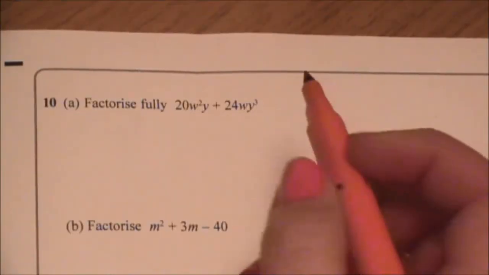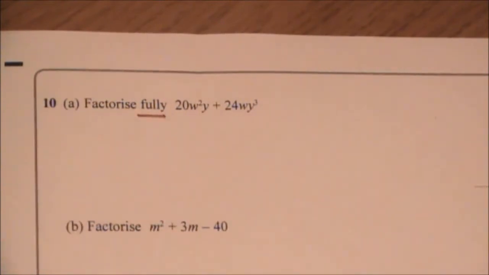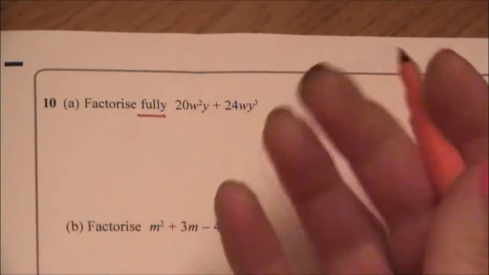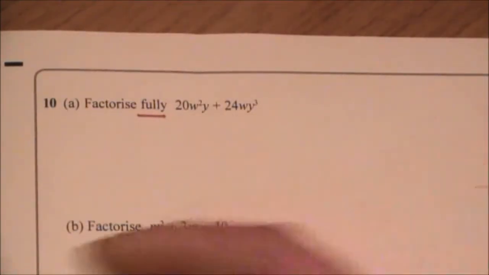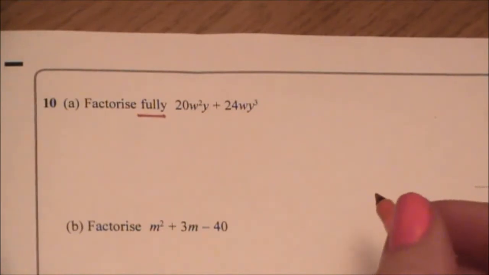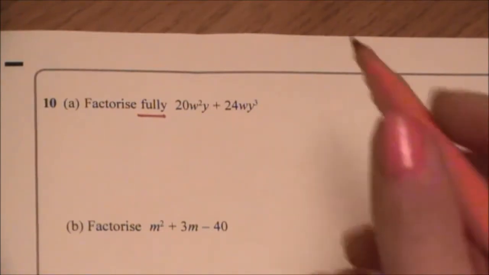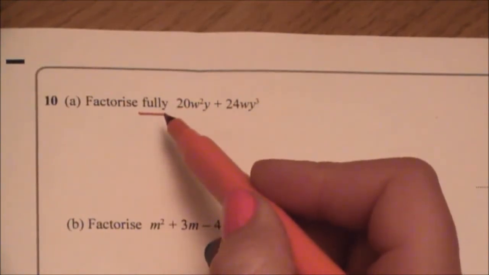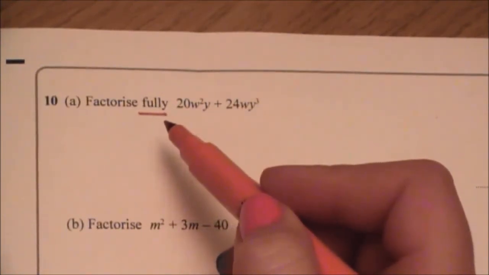Question 10 is a factorising question, and they want you to factorise fully. The fact that it says fully means it's worth 2 marks. Now, in order to factorise, you take the common factors out of something. It would be the opposite of expanding the bracket. So you need to find the common factors. The fact it says fully means that you need to identify the highest common factor of your terms.